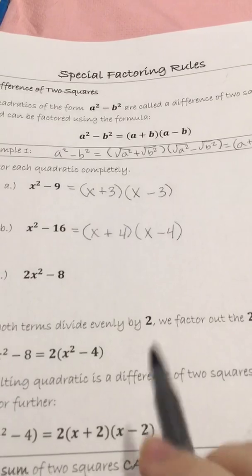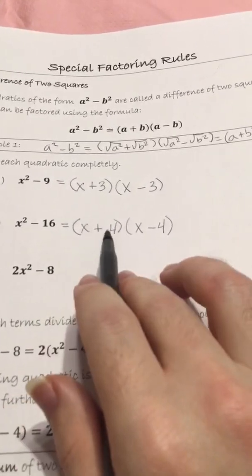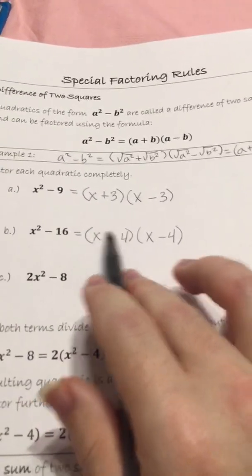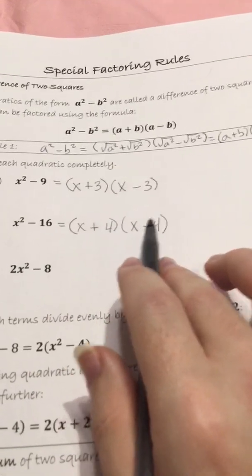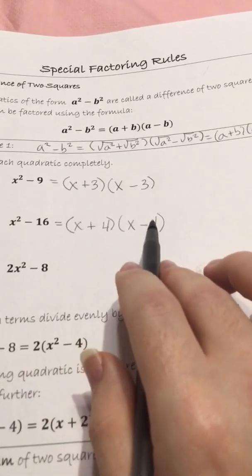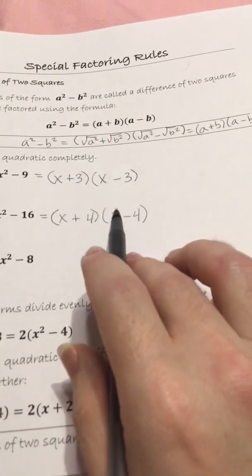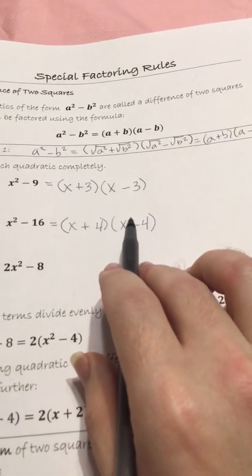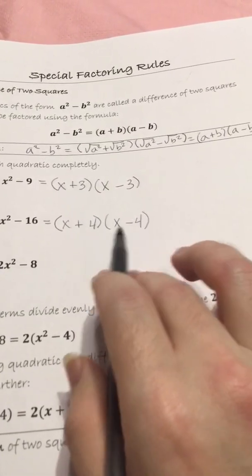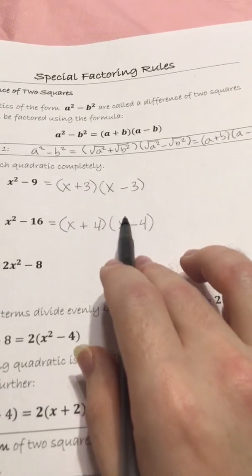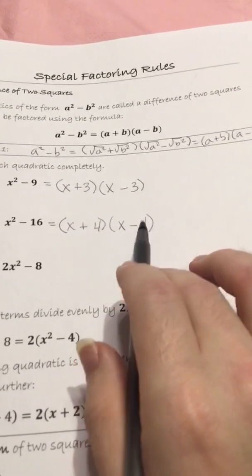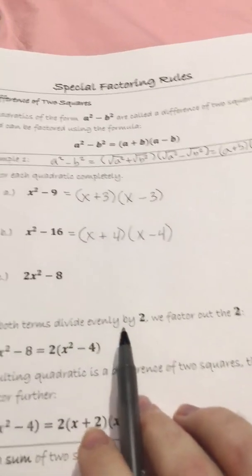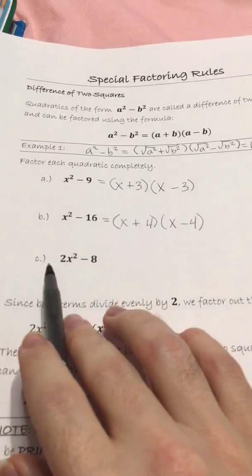Can we do anything else with it? We don't have any greatest common factor, and we don't have any other factoring method. If this was a square up here, then we would have another difference of two squares. But because we don't have a square up here, it's not, and we're done. Now let's take a look at C.